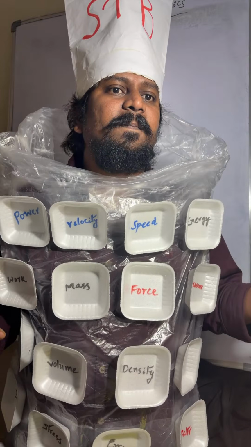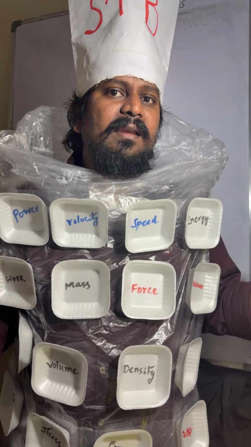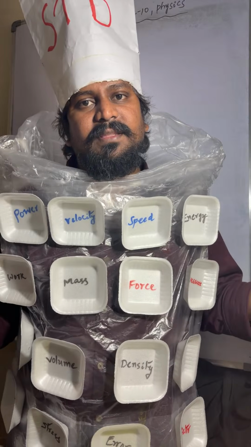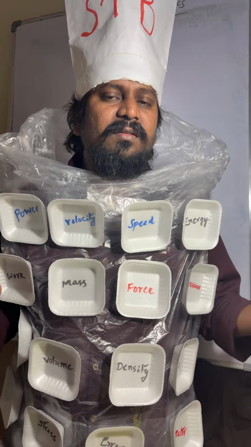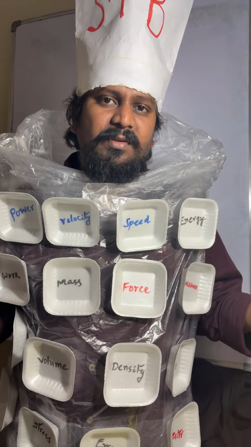Around the magnet, a magnetic field will be there.